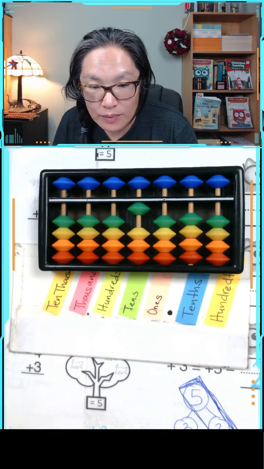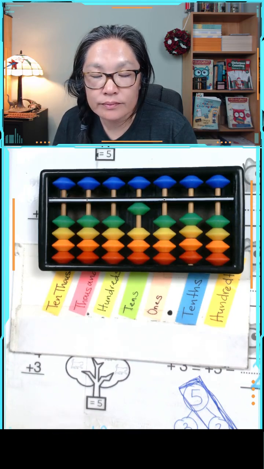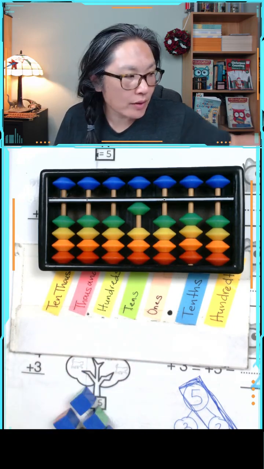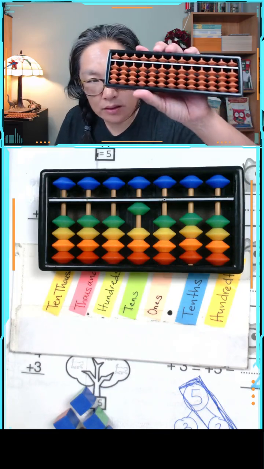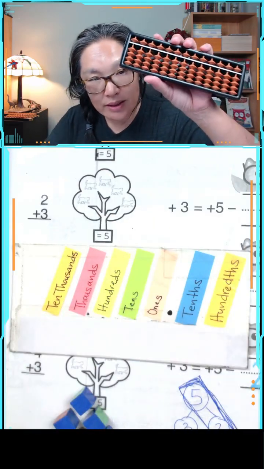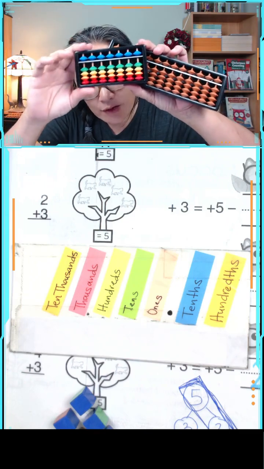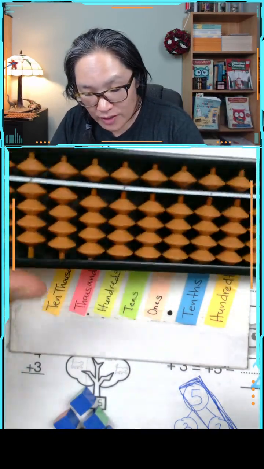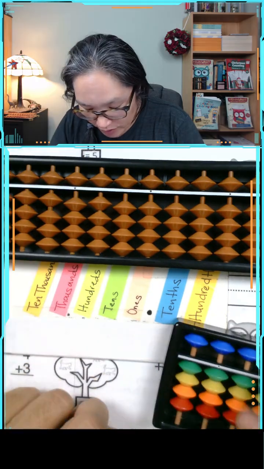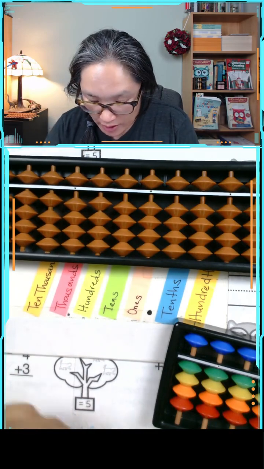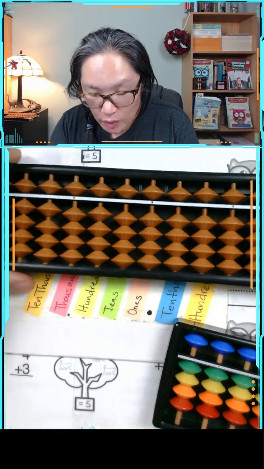Does the bigger abacus go with bigger numbers? Well, if you need more numbers, then you get a bigger abacus. But you could still use small numbers on the bigger abacus. This is a 13-column abacus, and this is a 7-column abacus. If you use the bigger abacus, you just have more numbers. I would use the 13-column one when I do division because I need the extra columns to help me track my numbers. You may not necessarily need to, but it works exactly the same.